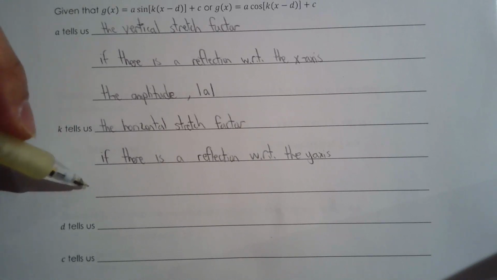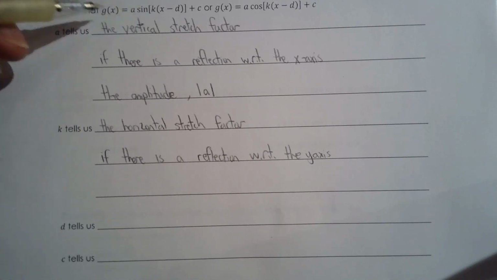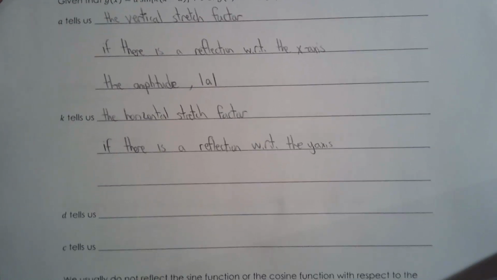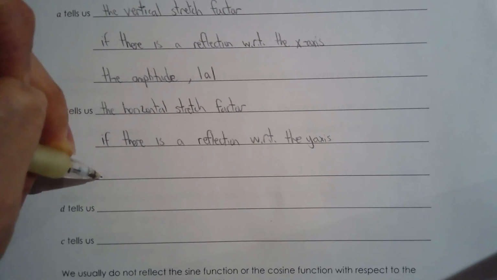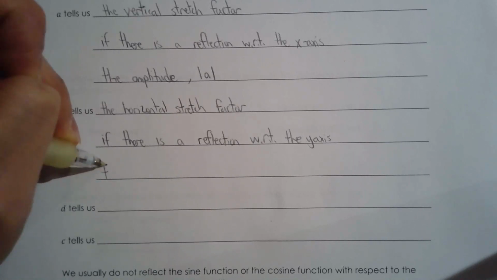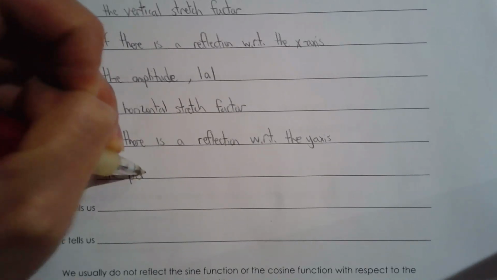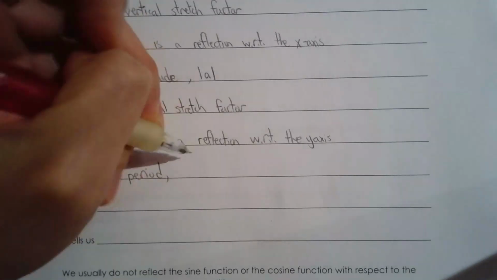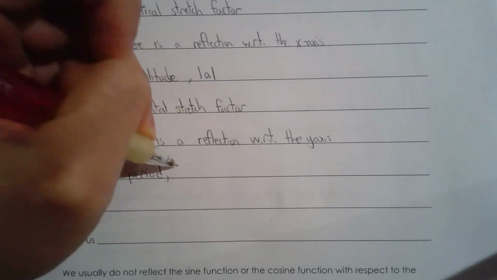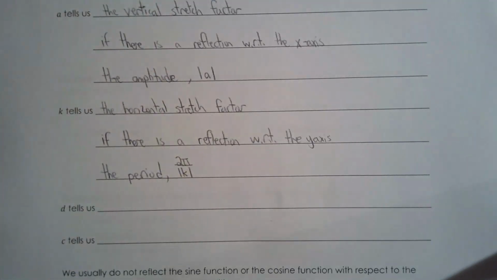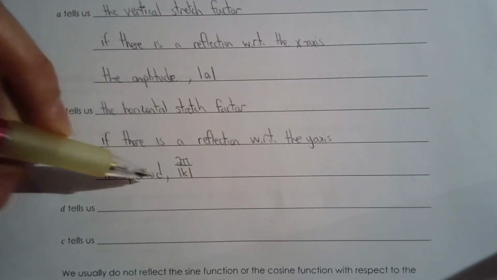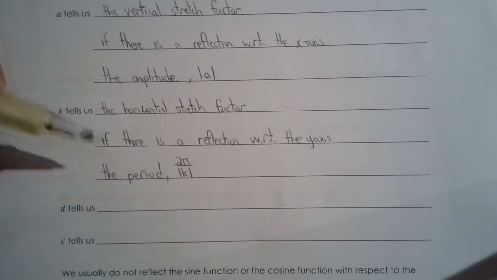Now, specifically because we're working with the sine and the cosine function and we're transforming those, k can also give us a property of the trig function. So hopefully you remember, k gives us the period. The period is equal to 2 pi over the absolute value of k. The period cannot be negative. Why can't the period be negative?